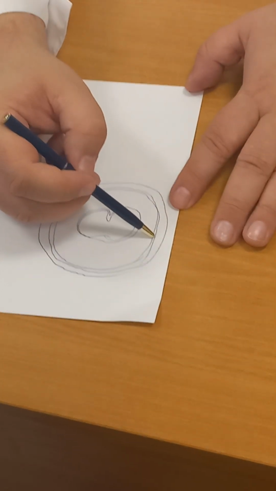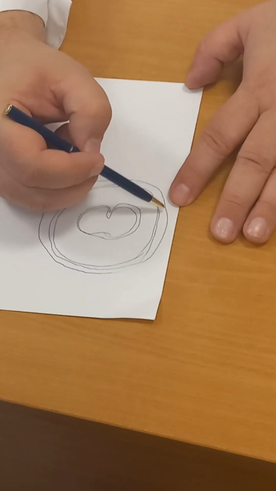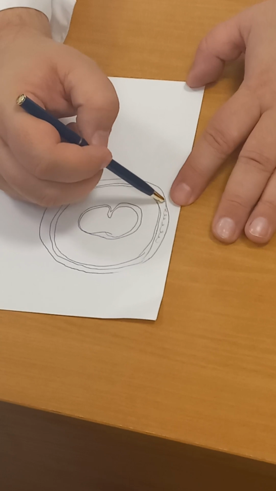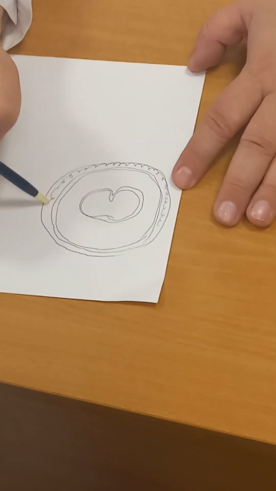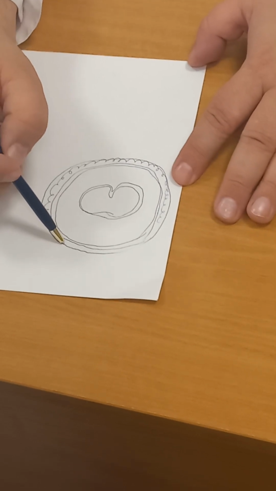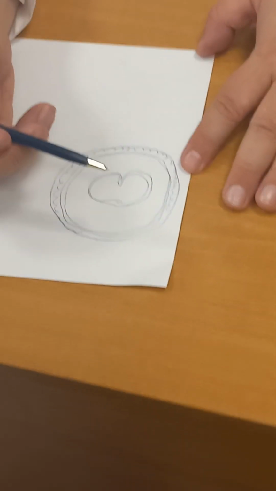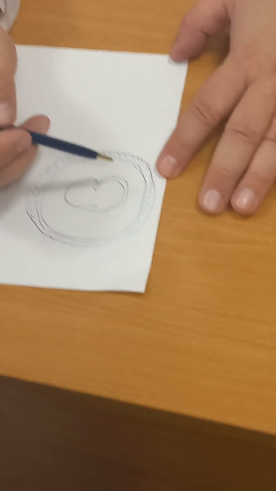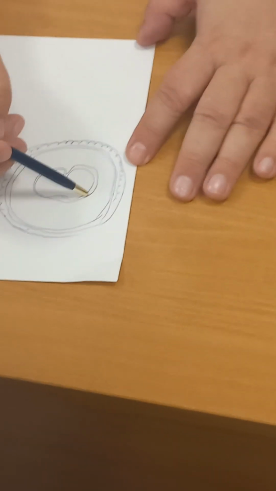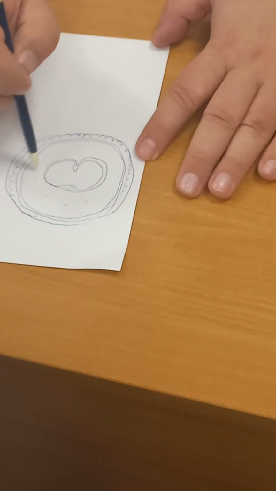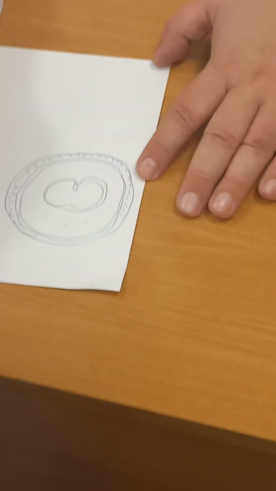What is the name of the space between dura mater and the vertebral canal? Epidural space, yes. And what is present in the epidural space? Venous plexus and fat. And between arachnoidea and pia mater is the subarachnoid space, and here it is cerebrospinal fluid.